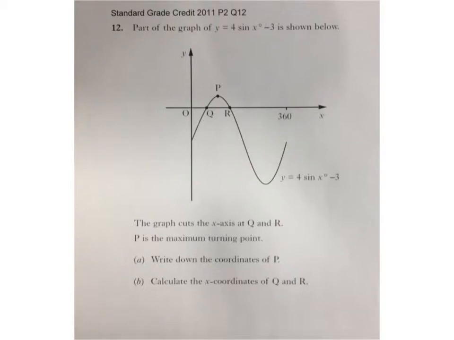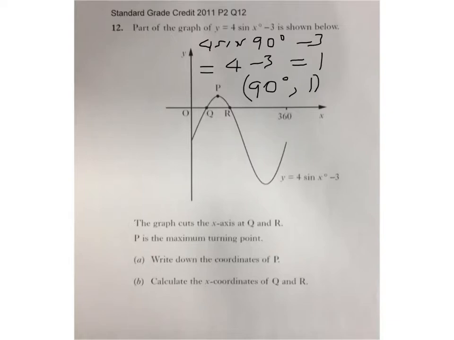But we know that the sine wave peaks at a value of 90 degrees, so we can work out this. So 4 sine 90 degrees minus 3. So what's that equal to? Well, sine of 90 degrees is equal to 1. 4 times 1 is 4, so 4 minus 3 equals 1. So the coordinates of the peak are 90 degrees, 1. So that's our answer to A.